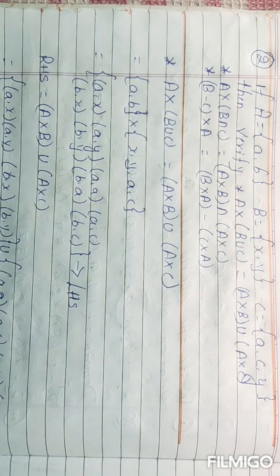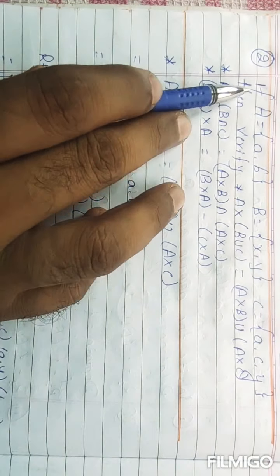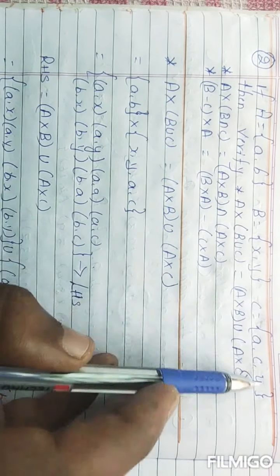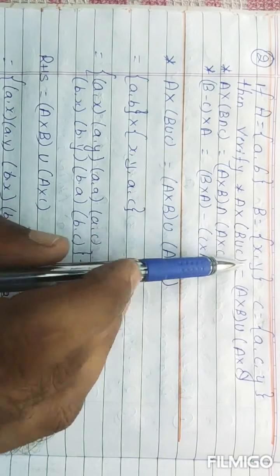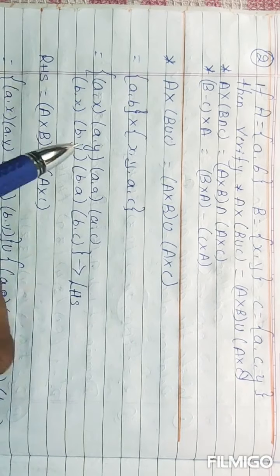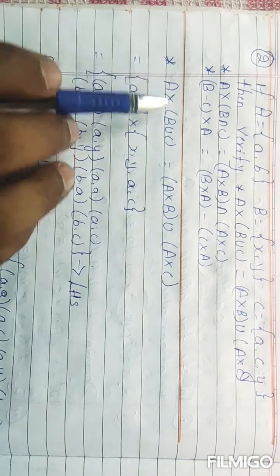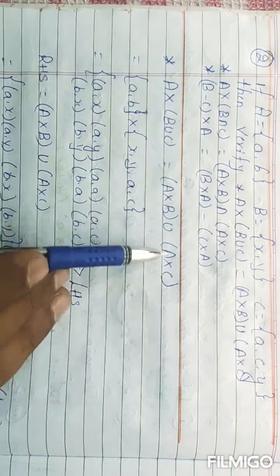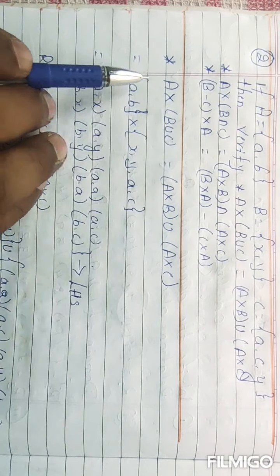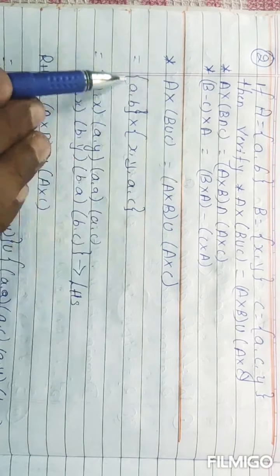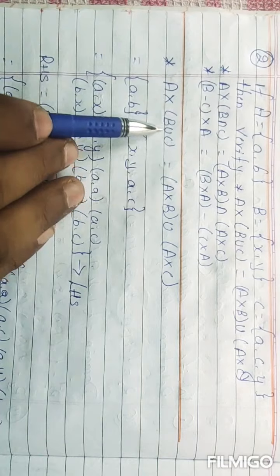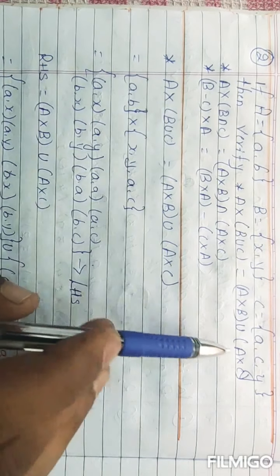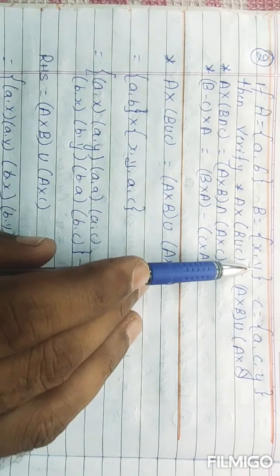Here, if A equals {a, b}, B is {x, y}, C is {a, c, y}, we should verify these three conditions. I have taken the first one: A cross (B union C) equals (A cross B) union (A cross C). First I write A as it is, cross B union C. When I combine these two, what will I get? {x, y, a, c}, y is common, so you write it one time.